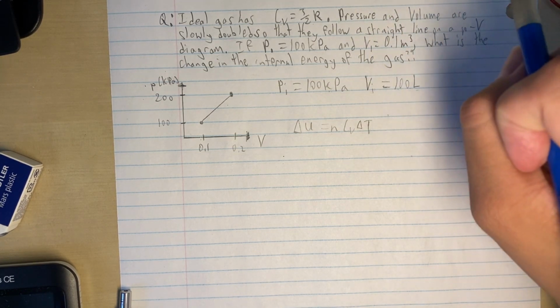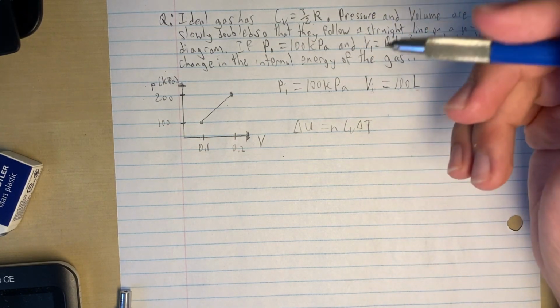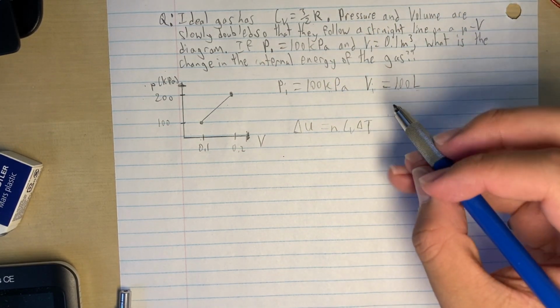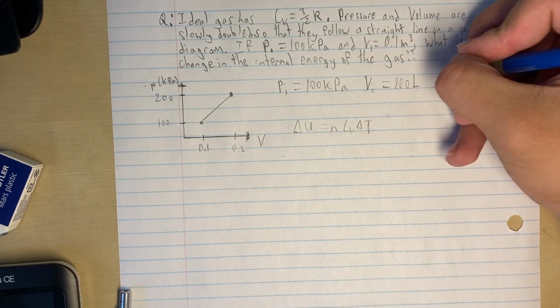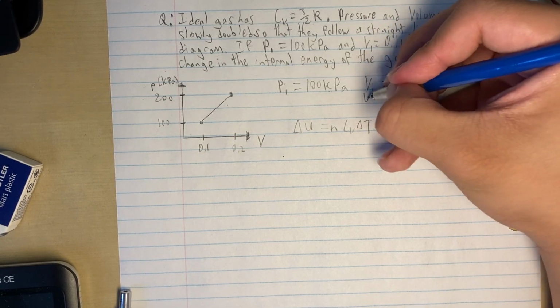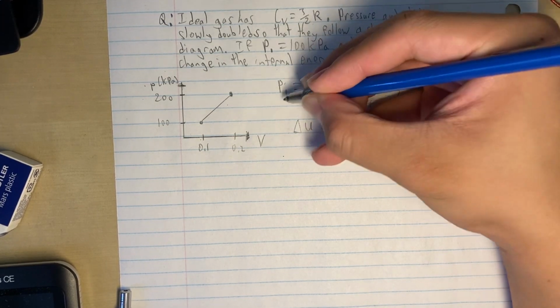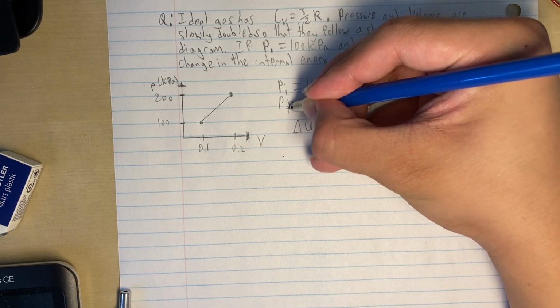Or not when they're doubled like that. So you have to pull out some weird substitution. So we have pressure initial, we have volume initial, we do not have temperature initial, we do not have temperature final, we do not have volume final, we do not have pressure final, right?